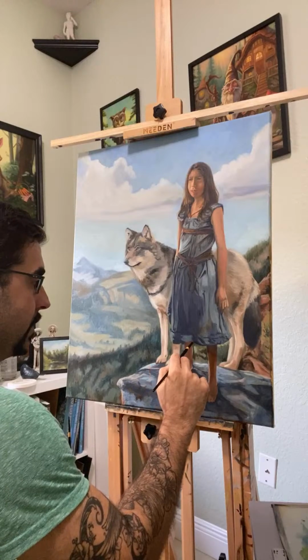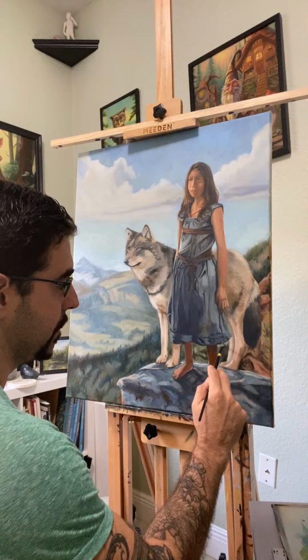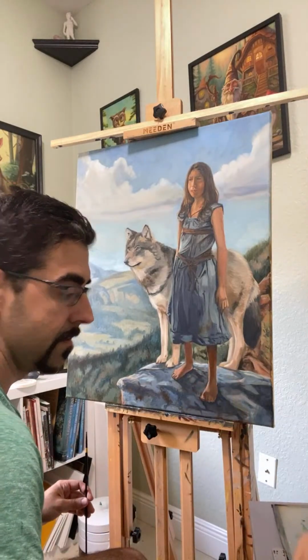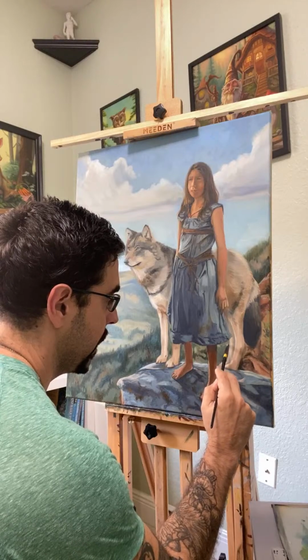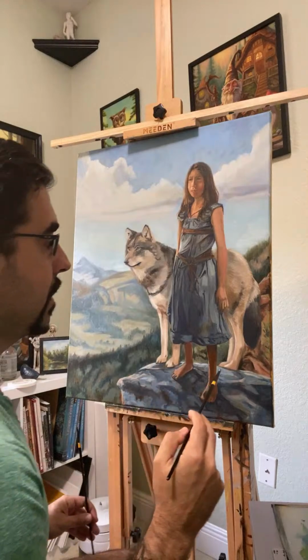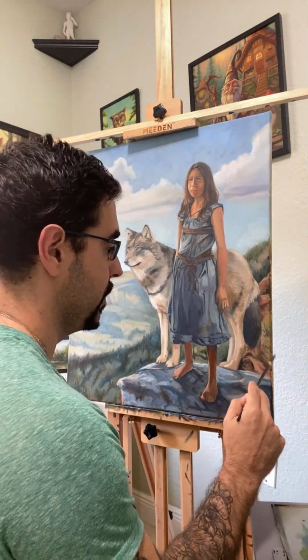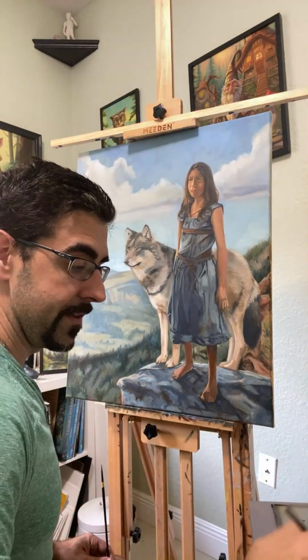In general, I like to paint very loose and painterly. I'm not interested in capturing every little perfect detail. I'm okay with just throwing some paint on here.